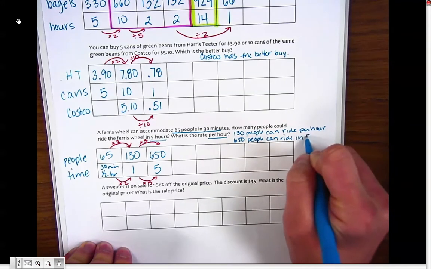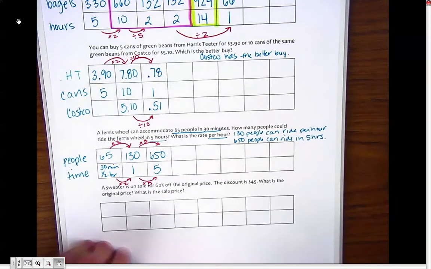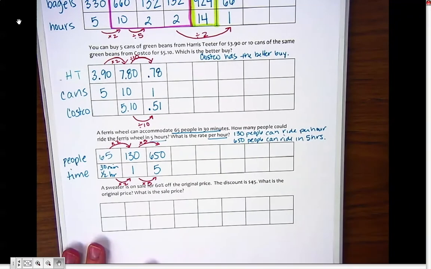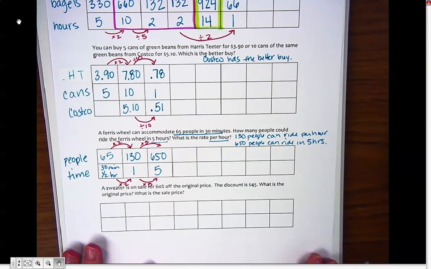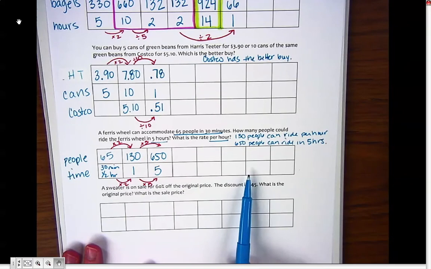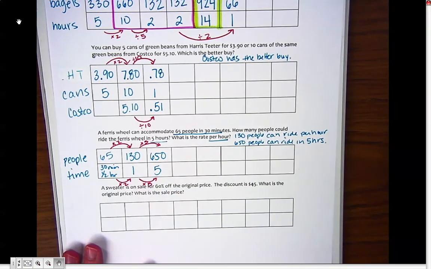So 650 people can ride in 5 hours. And again, there's plenty of extra space if I wanted to divide up my information another way, or if maybe I simply wanted to look at some other rates. Maybe I want to look at 2 hours, 3 hours, 4 hours. I have plenty of space to look at that.